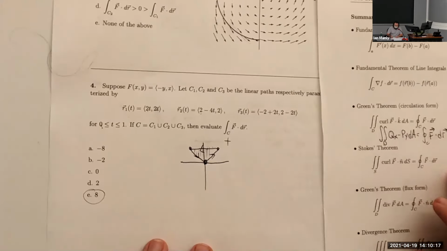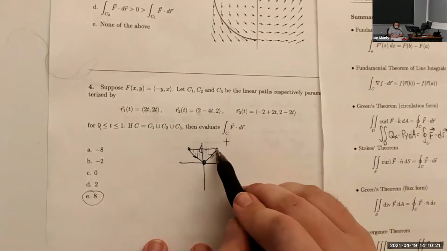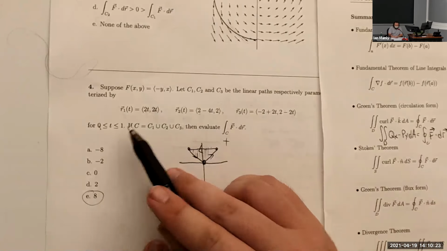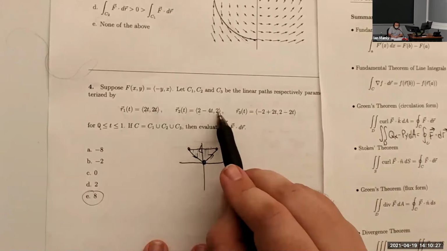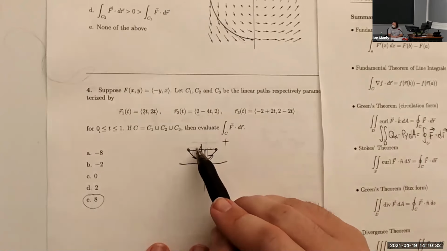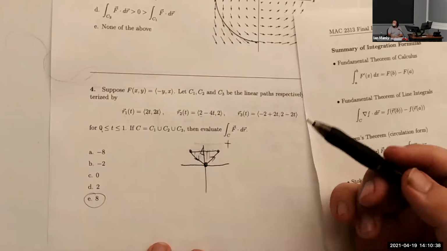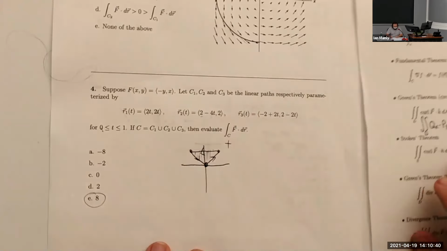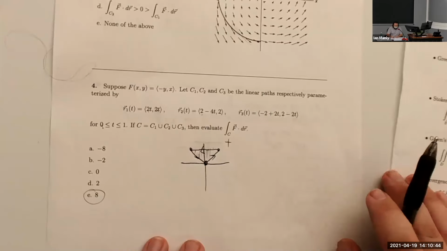How was R2 plotted? I plug in 0 for this, and I start at the point 2, 2, which is right here. And then I go to t equals 1. I have 2 minus 4 is negative 2, which is right here. And then 2 for y right here. What if it were given reversed? Would we just negate the final answer? Absolutely. Yes. If we have negative orientation, we just do everything for positive orientation and then stick a negative at the end.